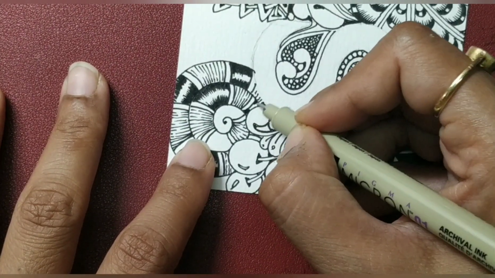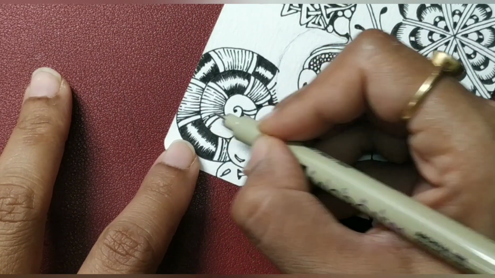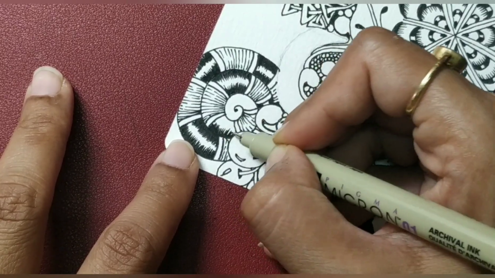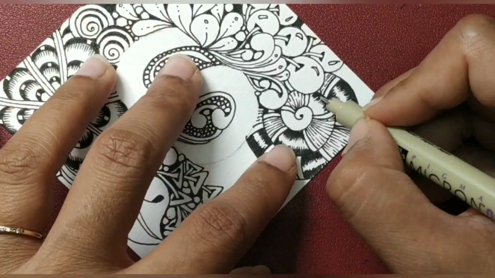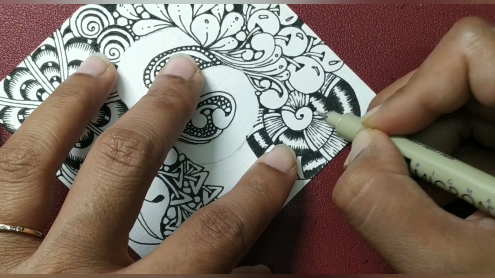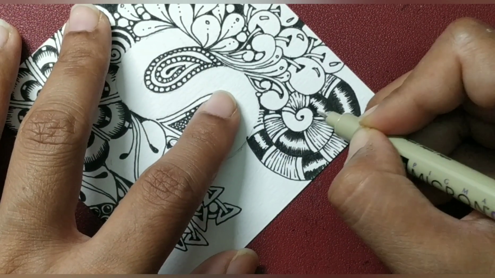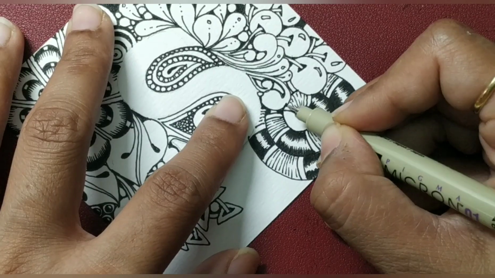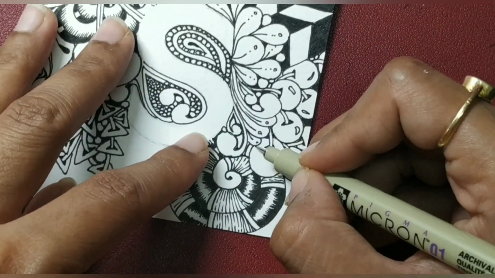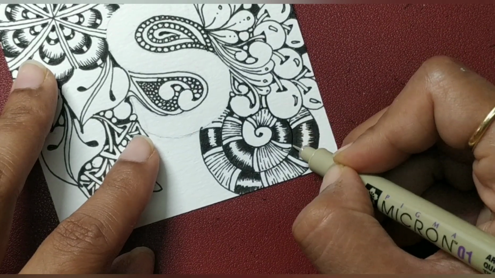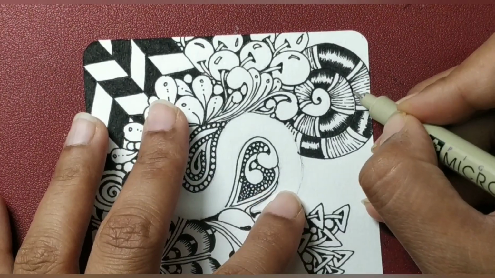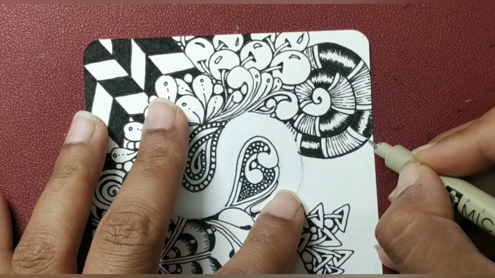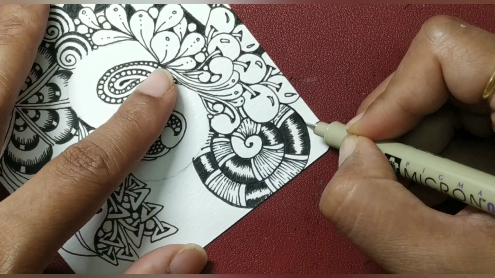And the last few. Right, so just redo the line so that it is prominent enough. It's always a good idea to do that.